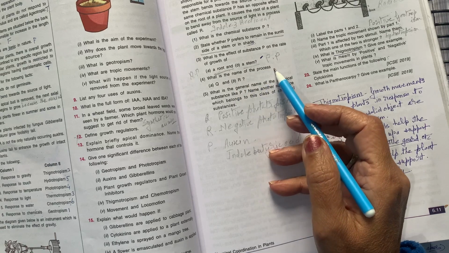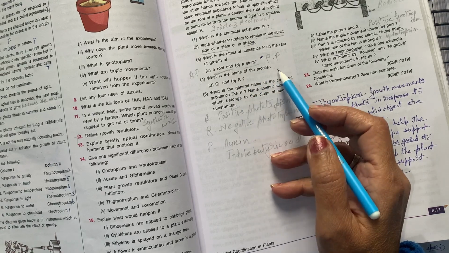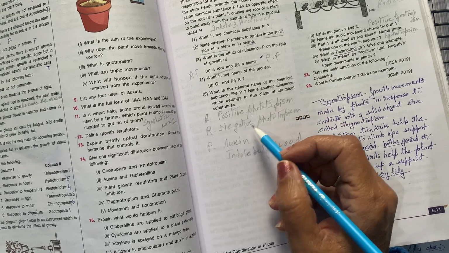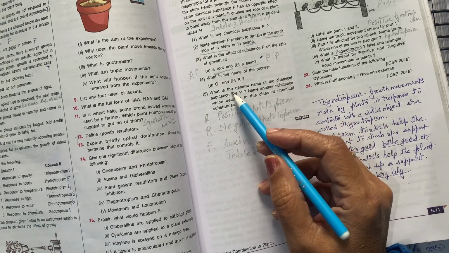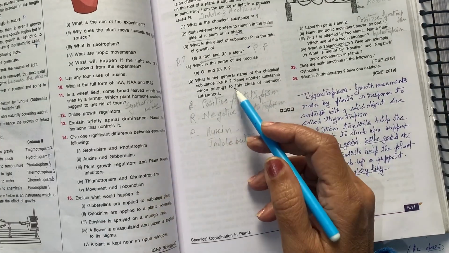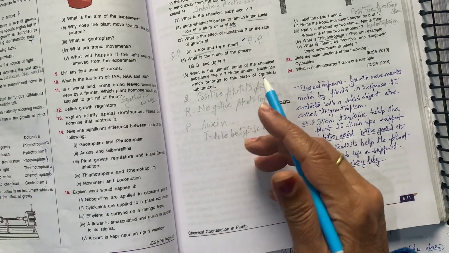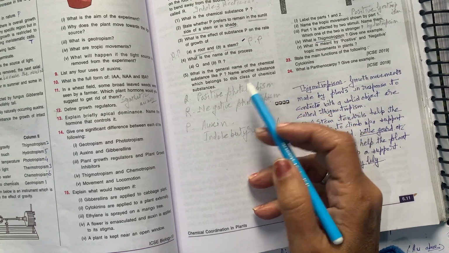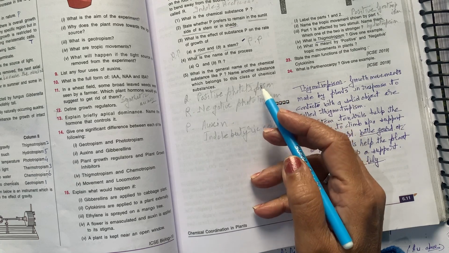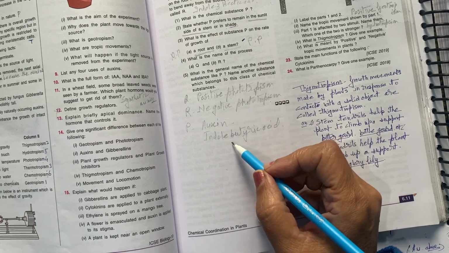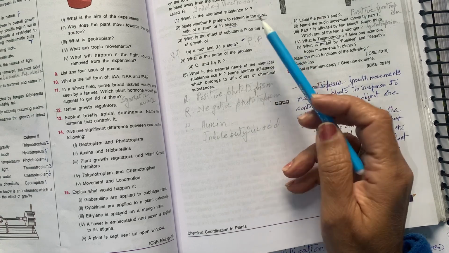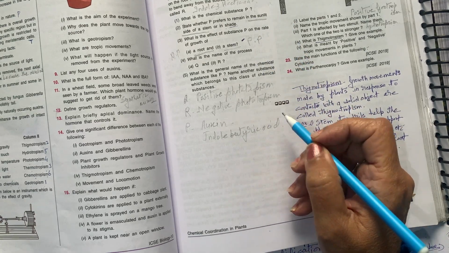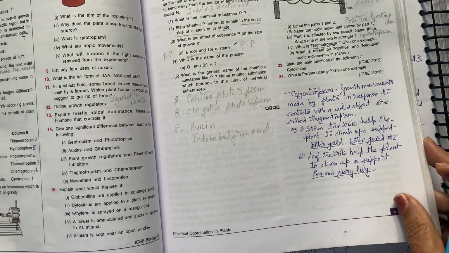What is the name of the process Q and R? Q is positive phototropism, R is negative phototropism. What is the general name of the chemical substance like P? The general name of the chemical substance is auxin. Name another substance belonging to this class of chemicals. It may be indole 3 acetic acid, and another chemical is indole butyric acid. I hope everything is clear to you, right?